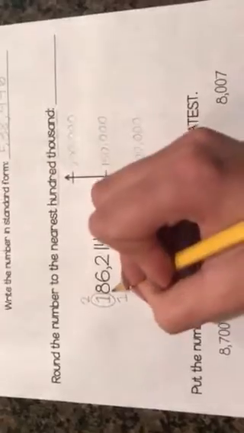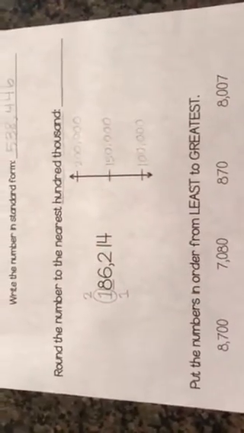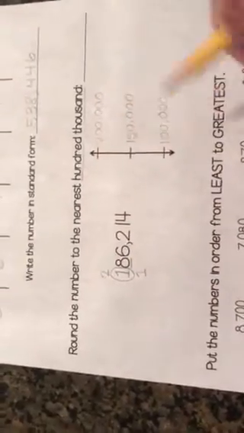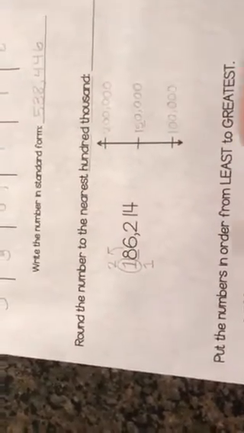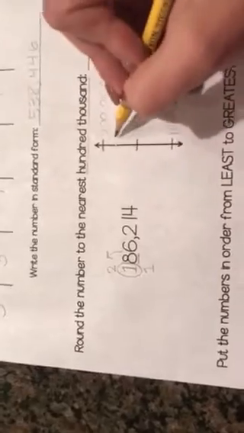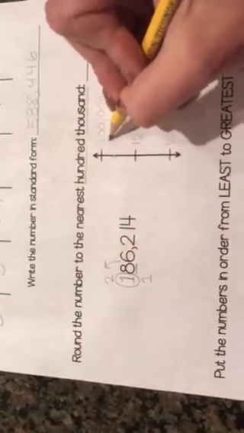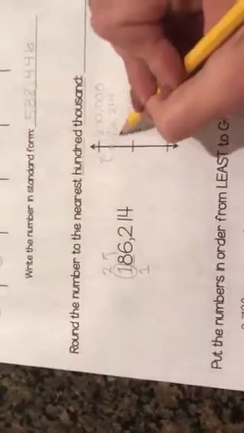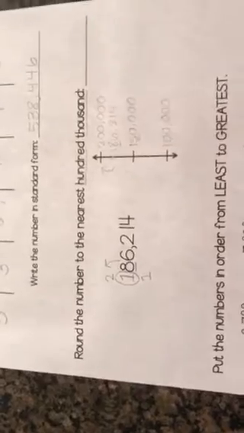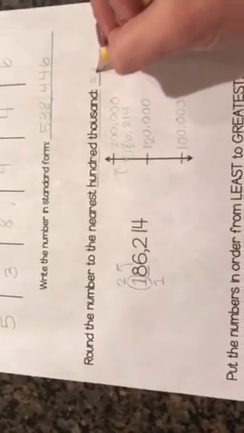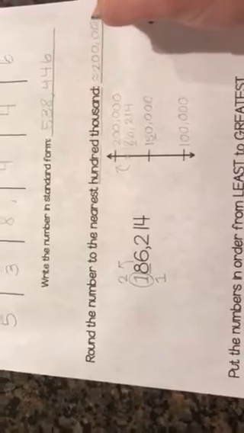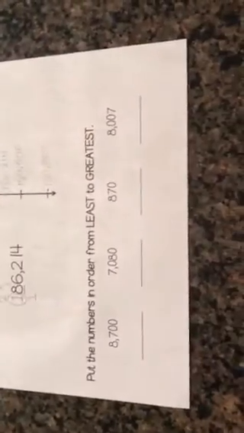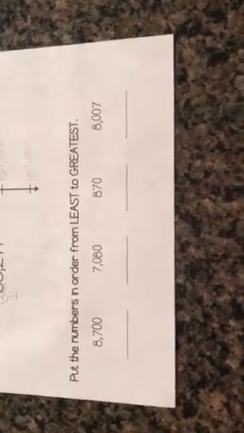Okay, so I'm going to look to my digit to the right, which is an 8 or 80,000, right? And that 8 tells me it's bigger than this 5, right? So it tells me I'm going to round up to 200,000. And that would make sense that 186,214 is pretty close to 200,000. That 80,000 is bigger than that 50,000. So this is about 200,000.